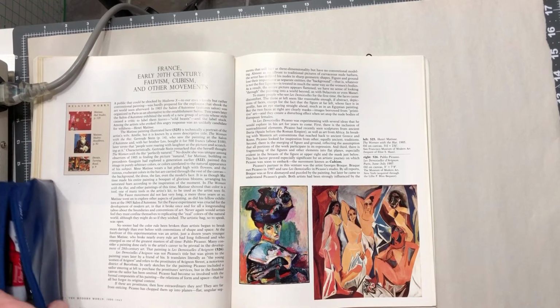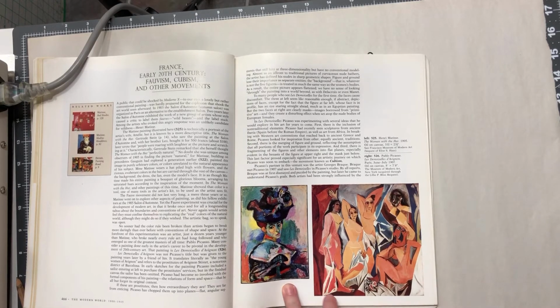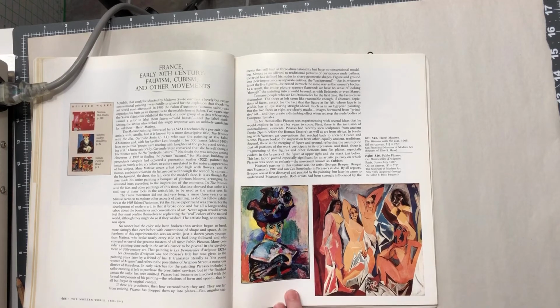Hi everyone, this is a video to help you with your Cubist project. I talked about all of this in the lecture, but I'll just go over it a little bit. You have three different phases of Cubism. Proto-Cubism, an example of that would be Les Demoiselles d'Avignon by Picasso.